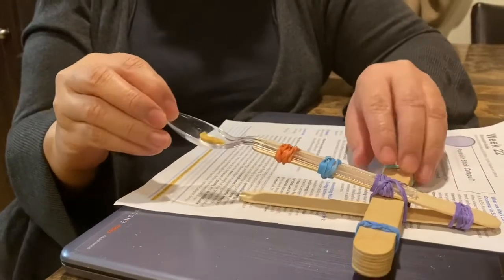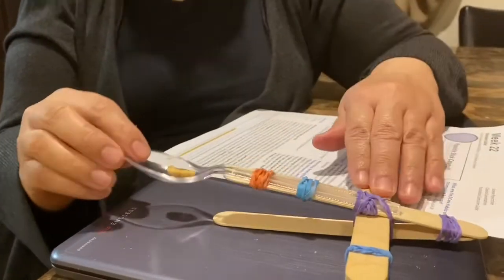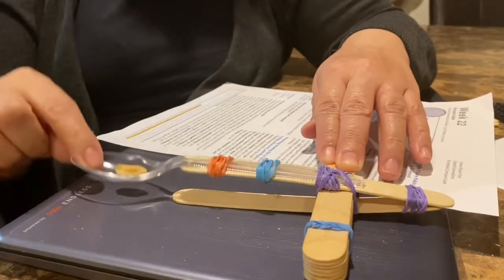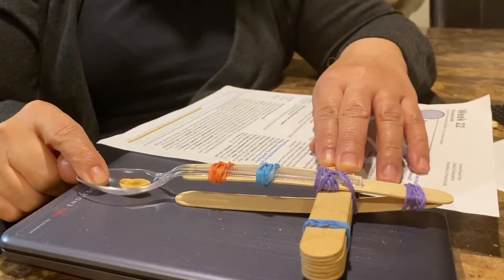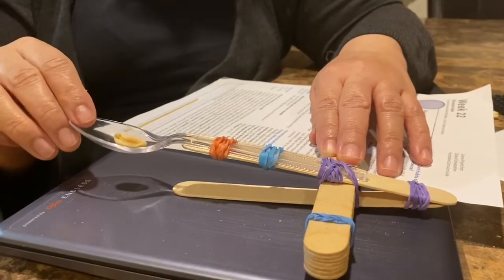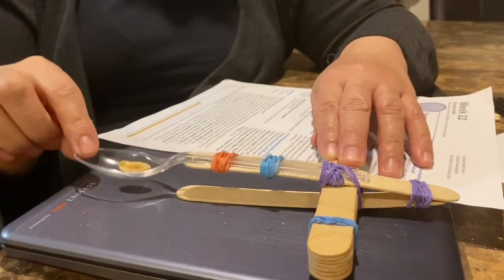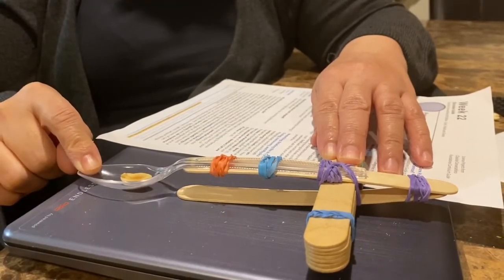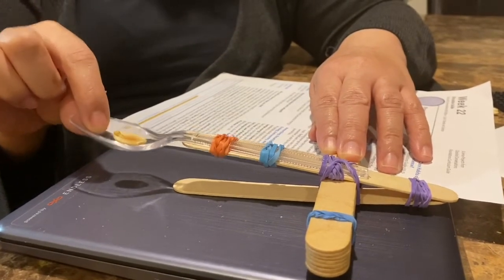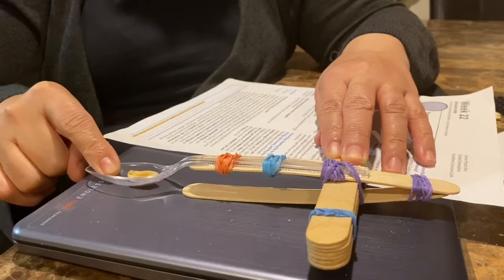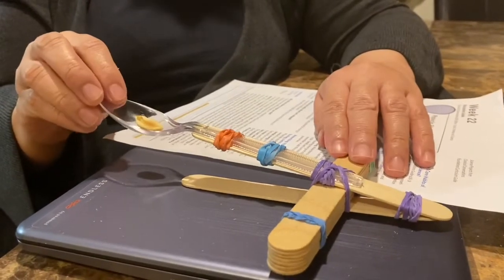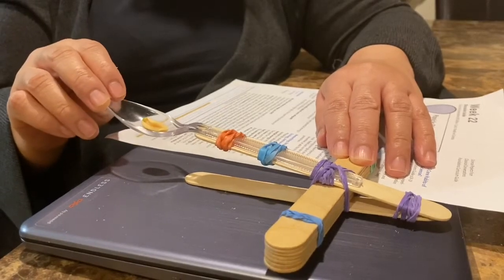Now, we're going to see tension as I press down on the spoon. You see how it bounces? That is an example of tension. It also shows us potential energy. With the potential energy and the force that I give the spoon, I can convert that into kinetic energy.